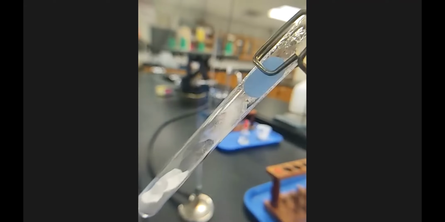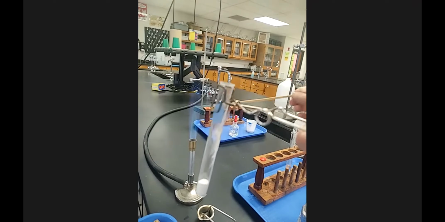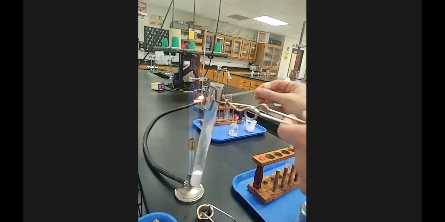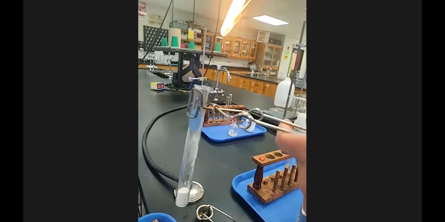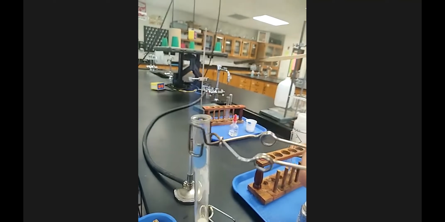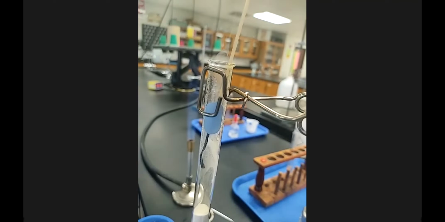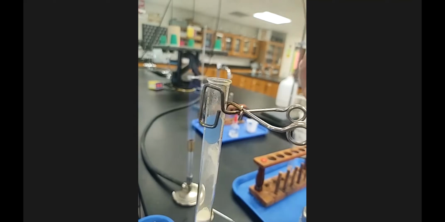There you go. Now this one says a test with a burning splint. So I'm going to light my splint here. Oh, that's no fun. Let me try it again. So sad.